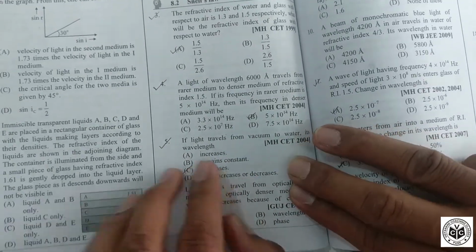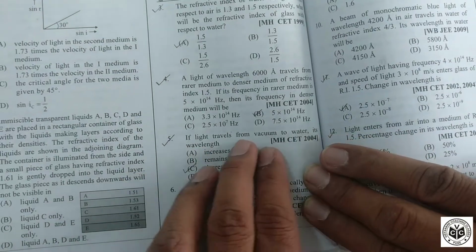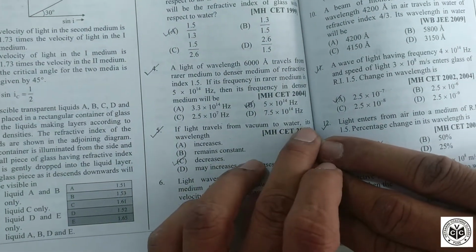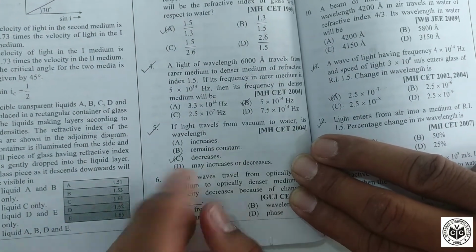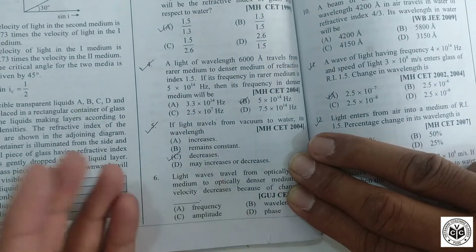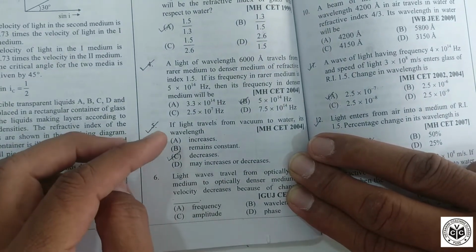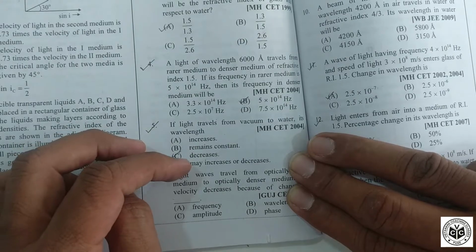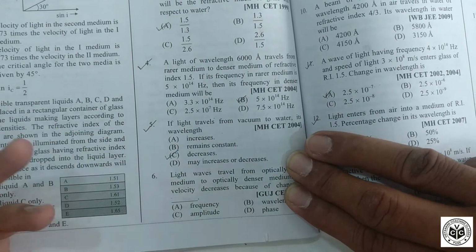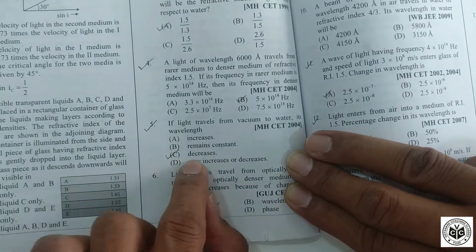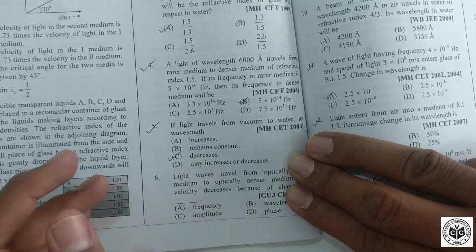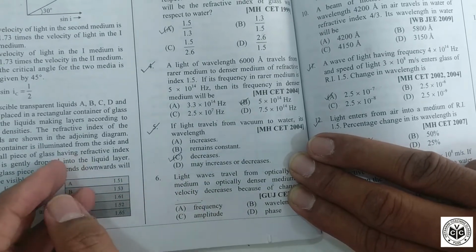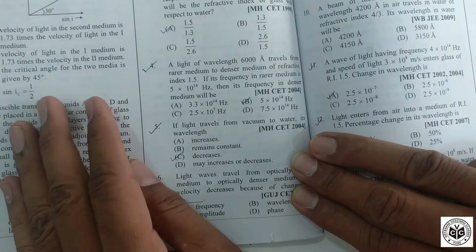Now let's go to the fifth example. If light travels from vacuum to water, its wavelength, obviously vacuum to water means rarer medium to denser medium. Options given are increases, remains constant, decreases, may increase or decrease. So obviously the option is decreases, because the velocity decreases, and when velocity decreases the wavelength decreases.